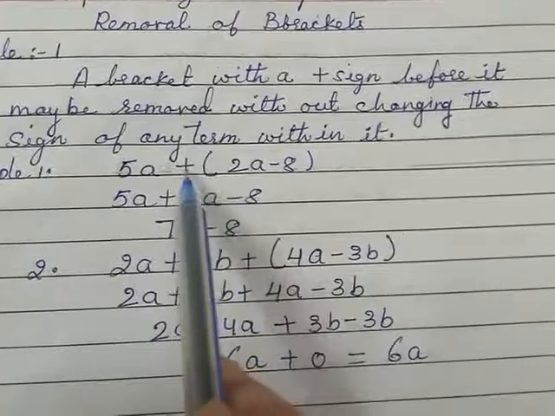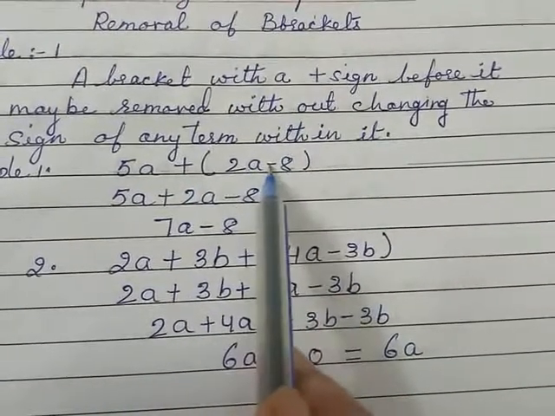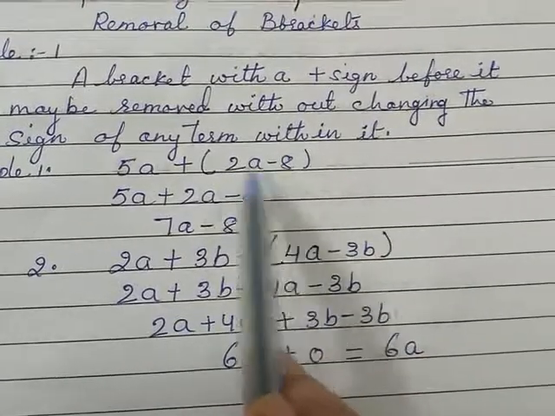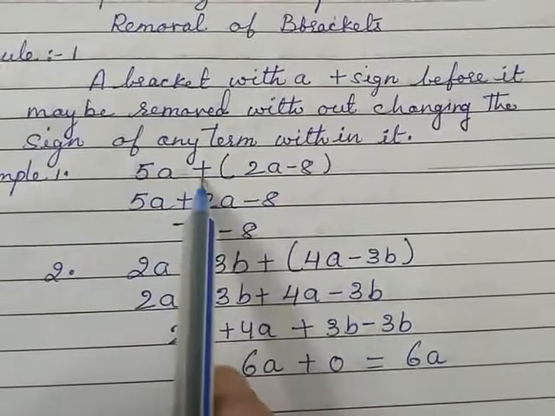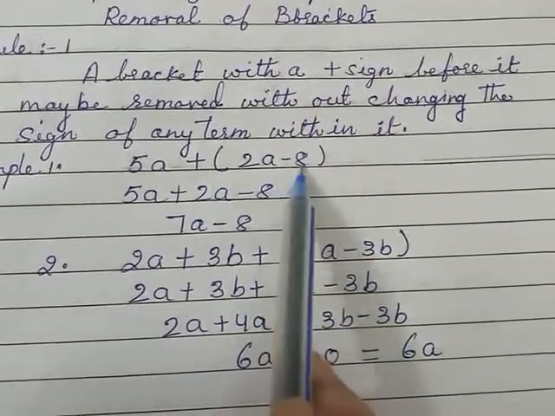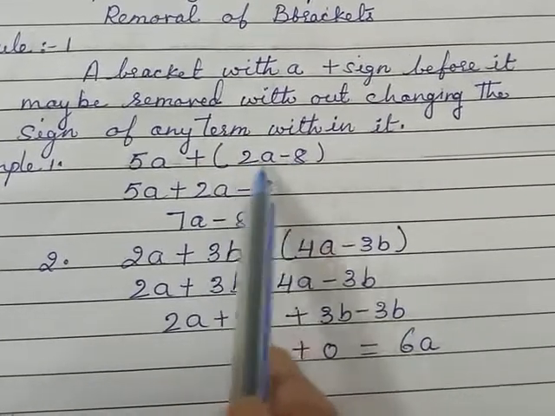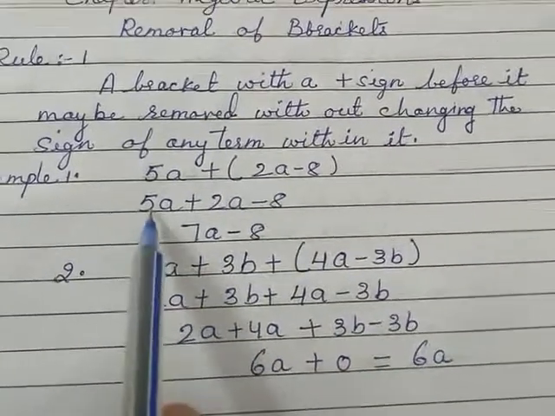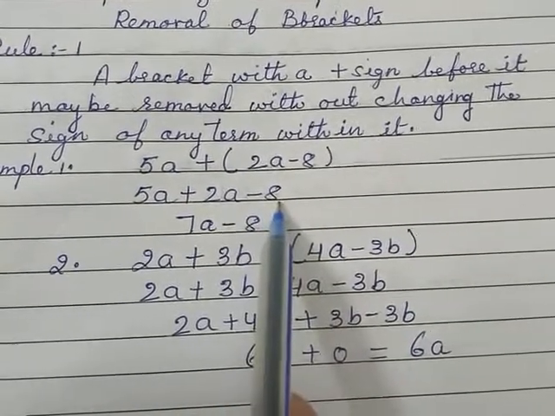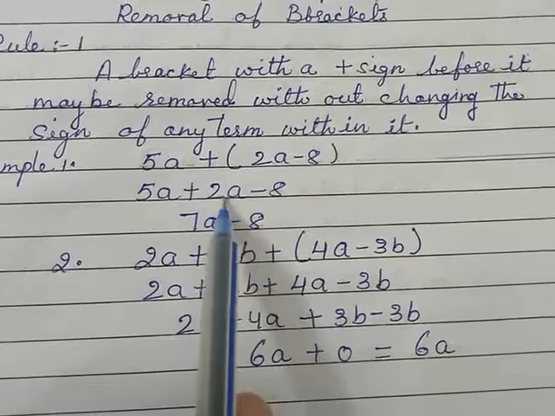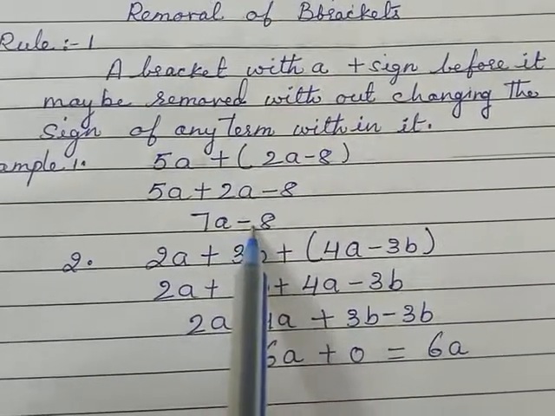If there is a positive sign before a bracket, we will remove the bracket without changing the sign of the terms inside the bracket. Here I have taken one example: 5a plus bracket 2a minus 8 bracket closed. We will remove this bracket without changing the signs present inside it. So 5a plus 2a minus 8. Simply we have removed the bracket. We will not change any sign. 5a plus 2a, both of them are like terms, so we will add them. We get 7a minus 8.